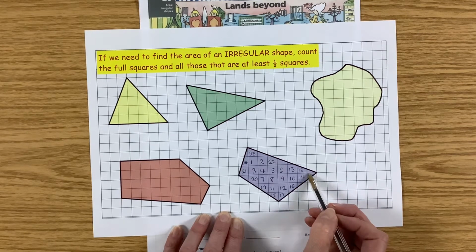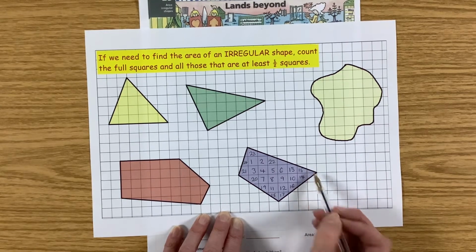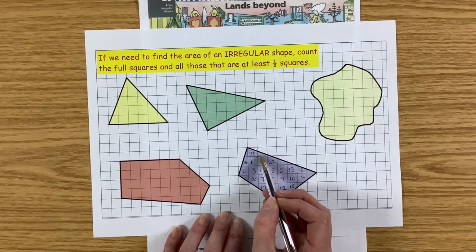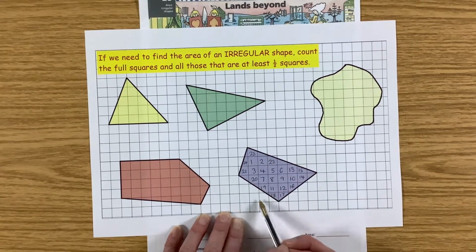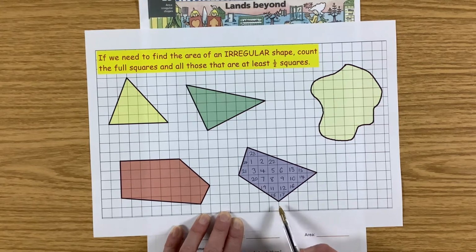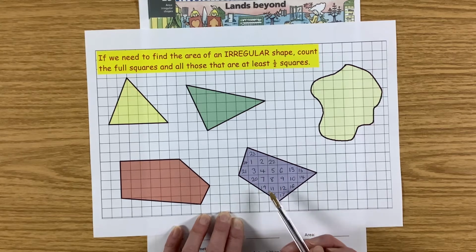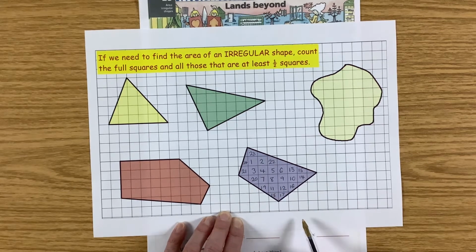What about this bit here? Is that at least half a square? No, I wouldn't think so. Or that little section there? No. No. No. No. No. So there are a few other little bits and pieces, but they're not at least half a square, so I'm not going to write a number in each of those.